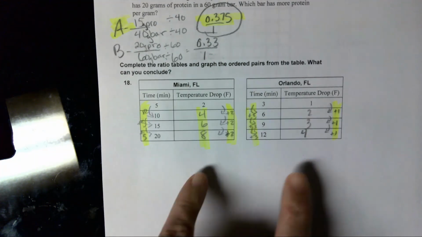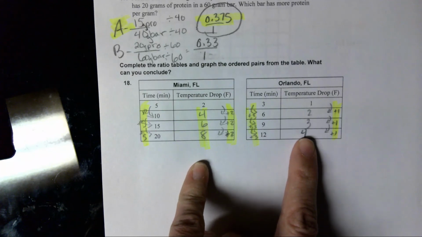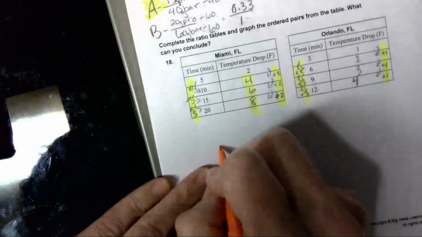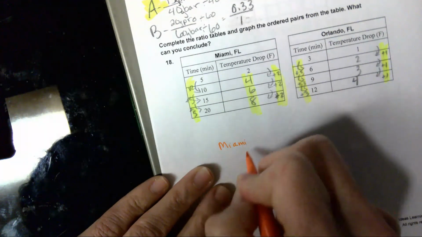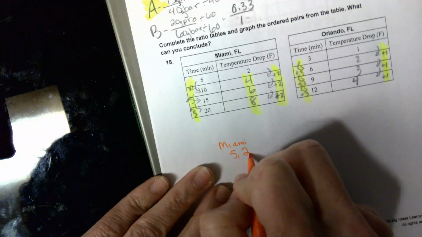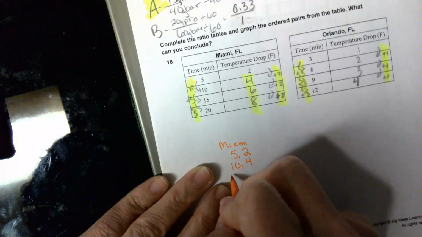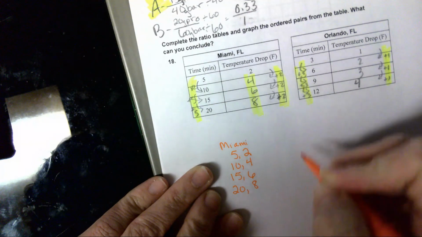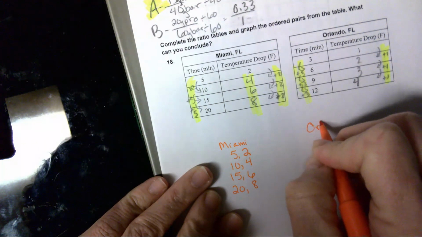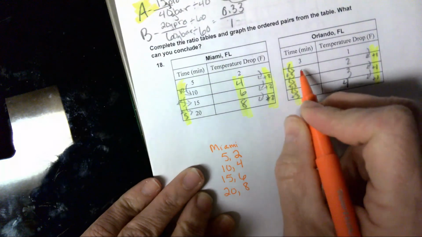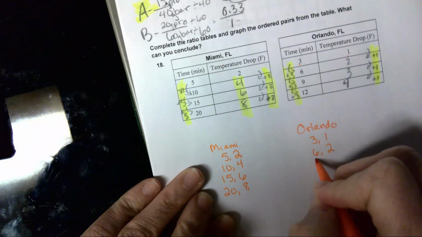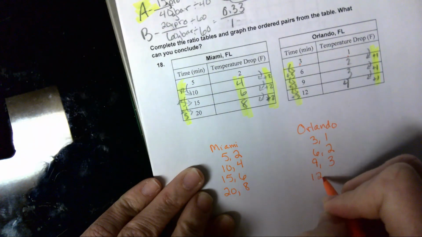So we have our coordinates right here. Here's our ordered pairs. We can write those out. So for Miami, my ordered pairs are 5 and 2, 10 and 4, 15 and 6, and 20 and 8. For Orlando, my ordered pairs are 3 and 1, 6 and 2, 9 and 3, and 12 and 4.